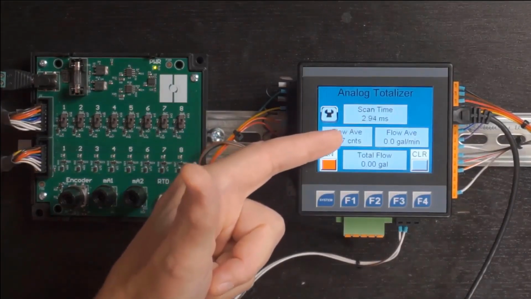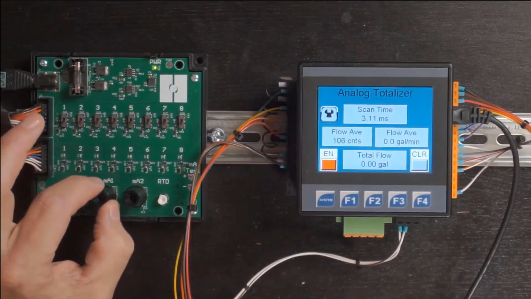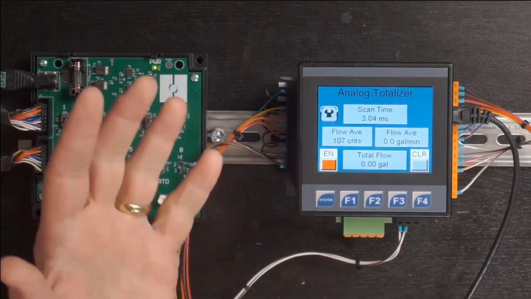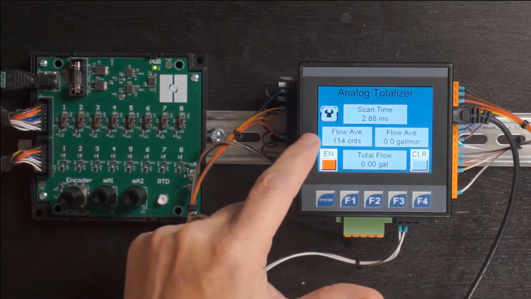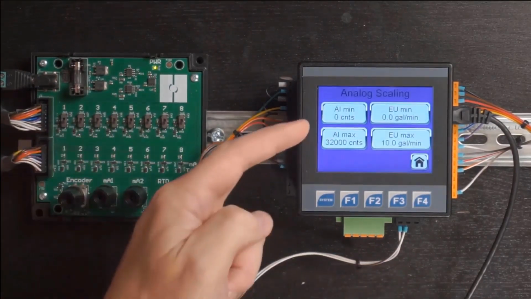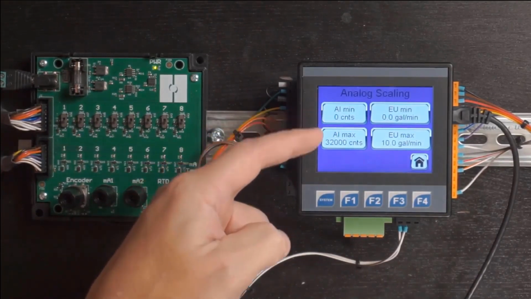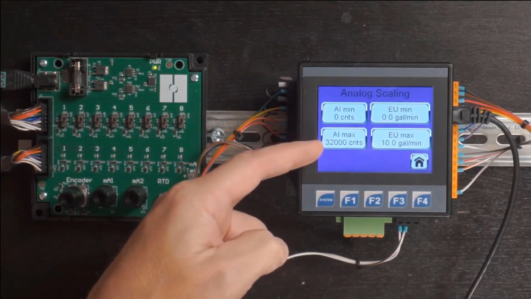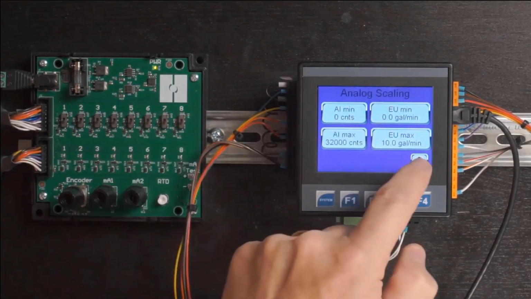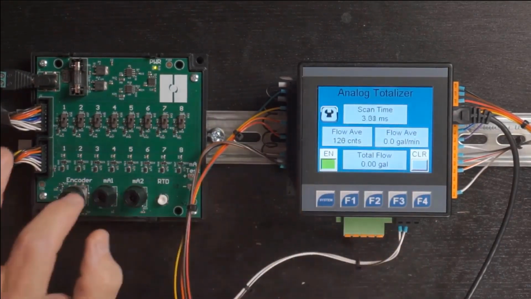What we see here is our scan time calculation, our flow which is coming in from a flow meter that is simulated with an analog input here. And currently, the totalizer is not enabled, because in theory there's no flow right now. Now we'll look at another screen to see our engineering unit scaling. So, from 0 to 32,000 counts in our analog input, we're saying that correlates to 0 to 10 gallons per minute. Now we'll enable totalizing and get the flow moving.